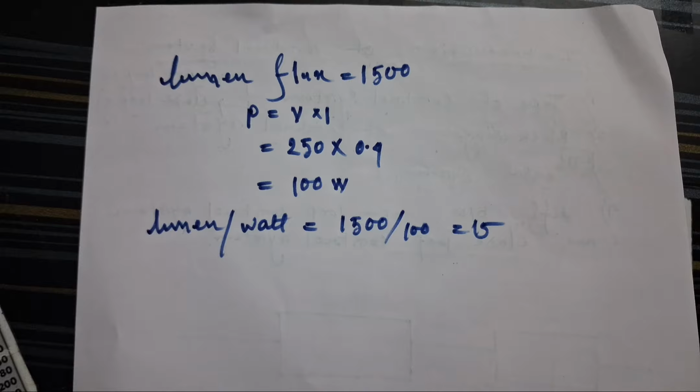The correct answer is 500 to 1000 lumen per meter square, hence option D. The intensity of illumination required on the surface depends on the type of work being done.